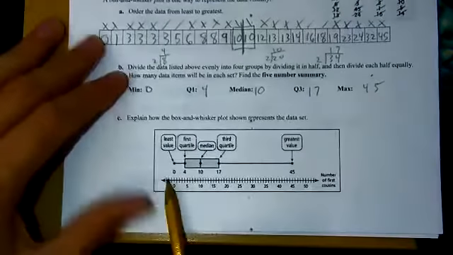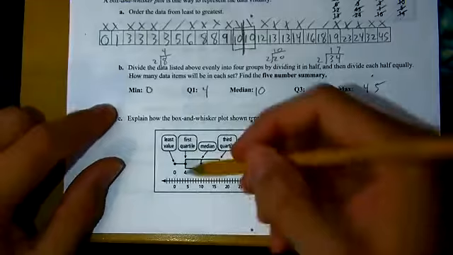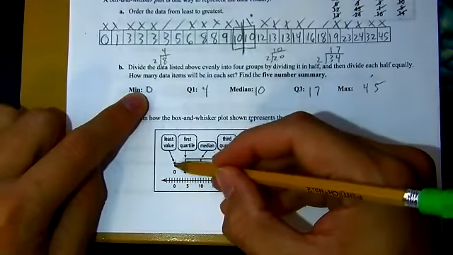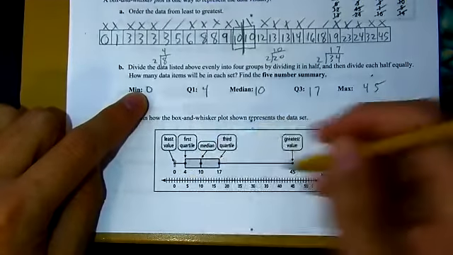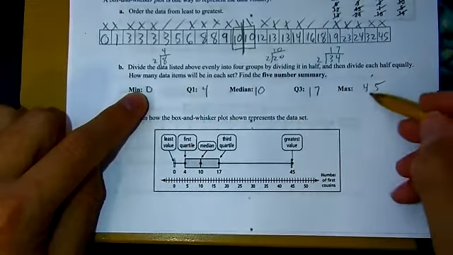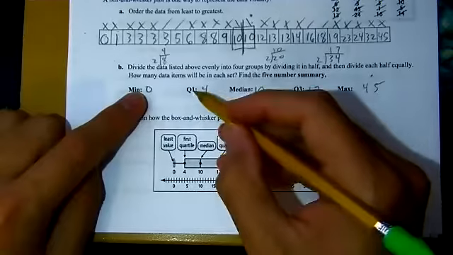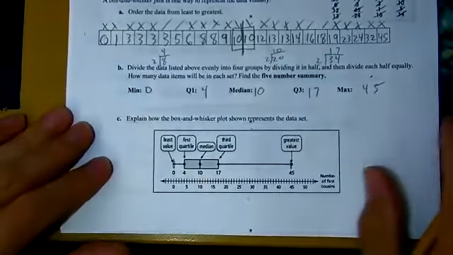Now, they've already done the whole chart for you. You actually don't have to make one. You can see your minimum is 0. They actually use the dot, but sometimes you'll see lines there. Your maximum is 45. Your median is 10. Your Q3 is 17, and your Q1 is 4.